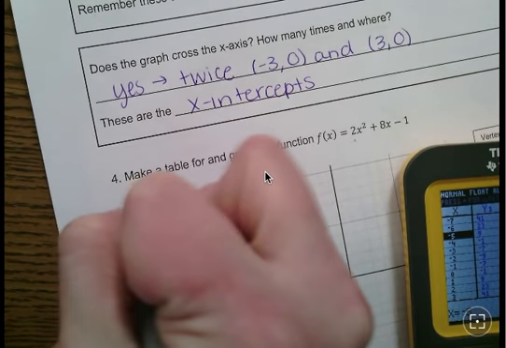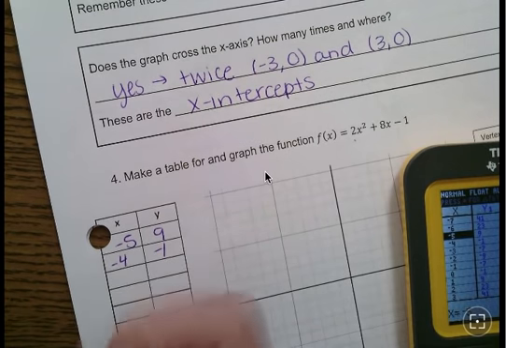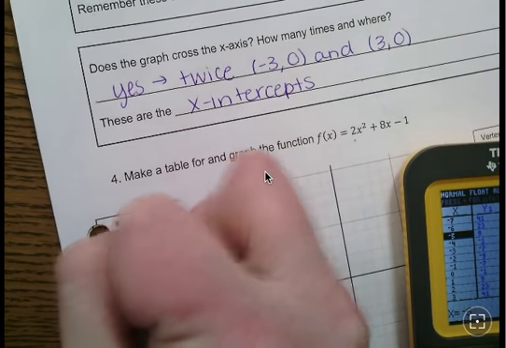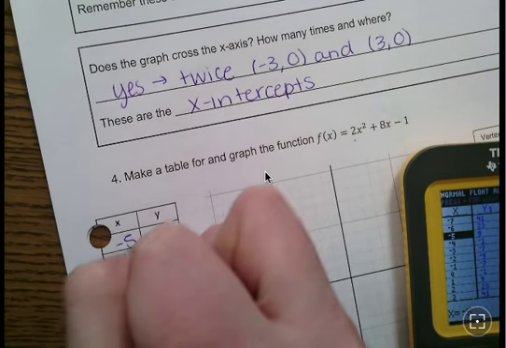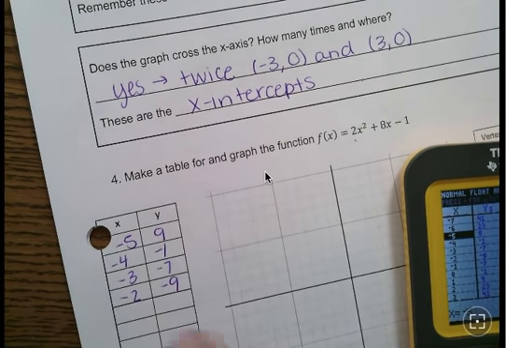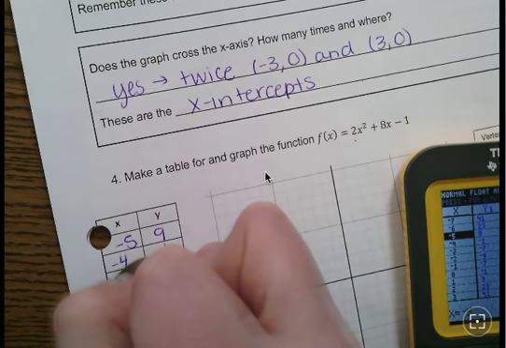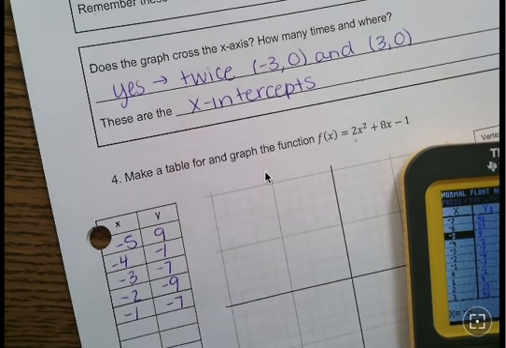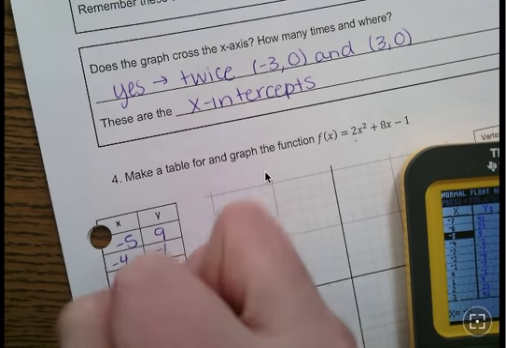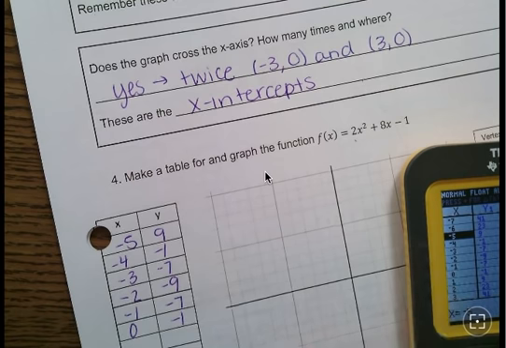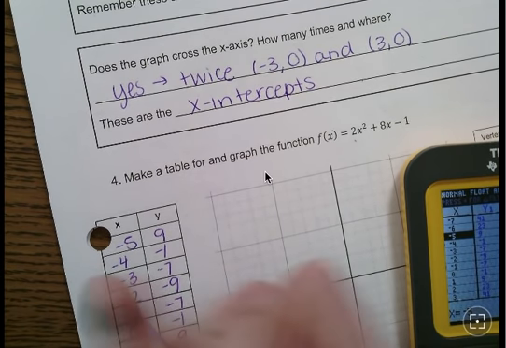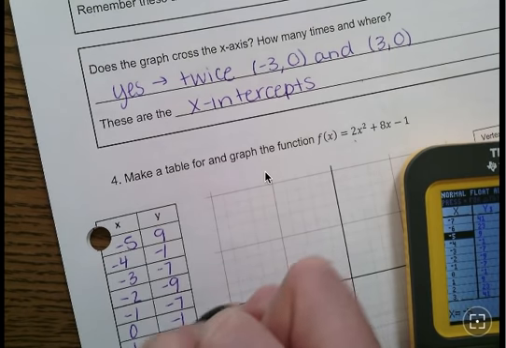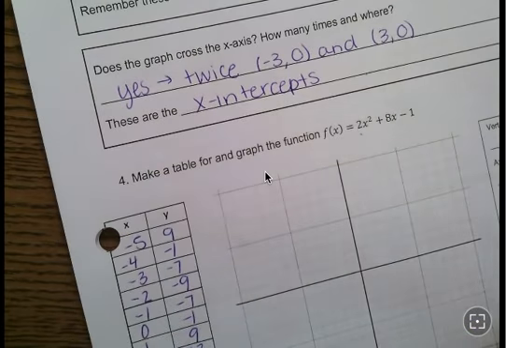And then negative 4, negative 1. And then negative 3, negative 7. Negative 2, negative 9. Negative 1, negative 7. 0, negative 1. 1, positive 9. And then we could fill in the 2 here at 2, 23. But I'm not sure that it would matter so much, okay?